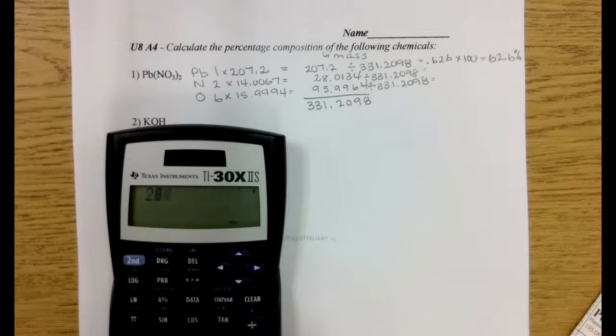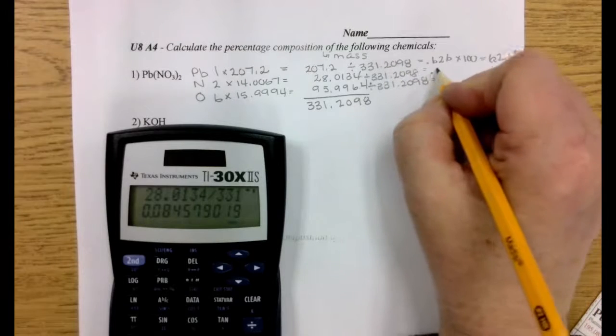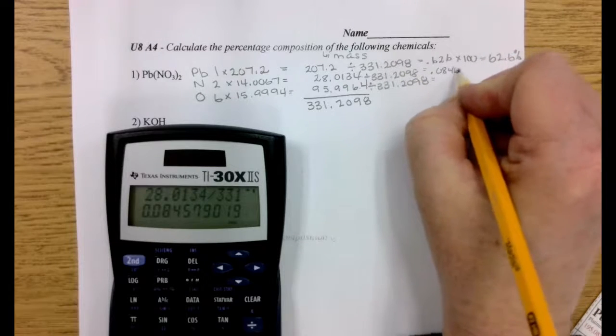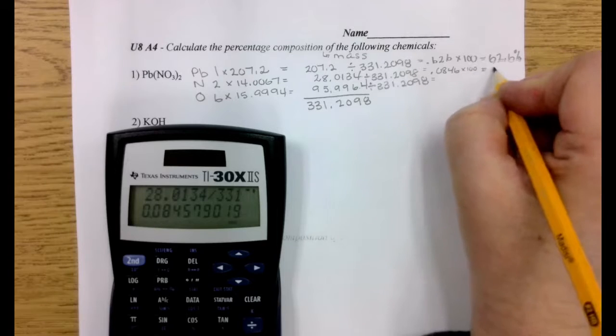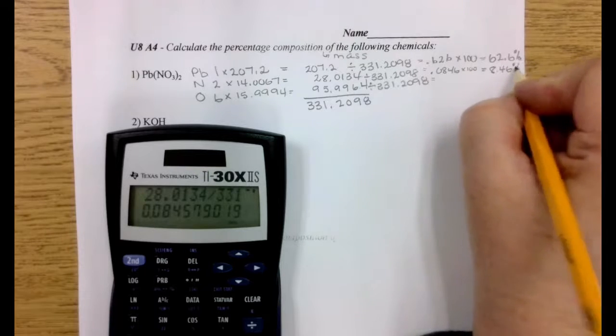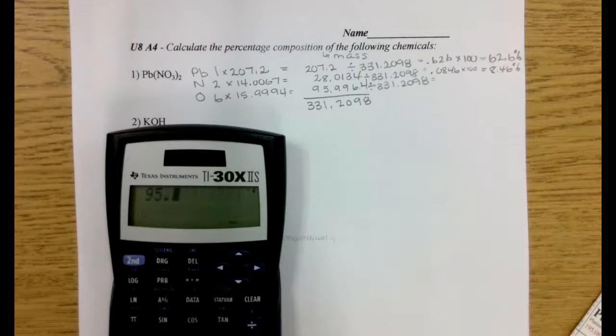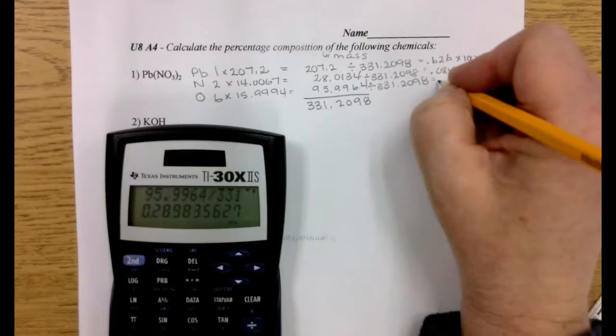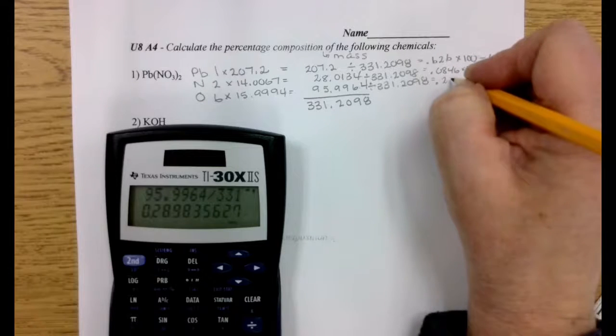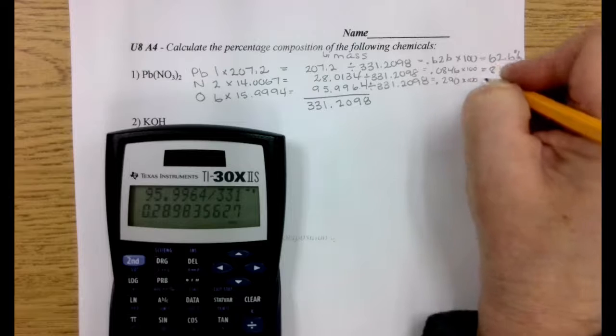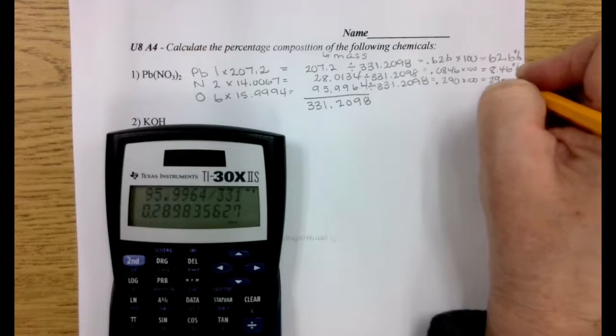I do the same. 28.0134 divided by the recall of that number, and I get 0.0846 times 100 would give me 8.46%, and 95.9964 divided by that number, I'm going to get 0.290 times 100, which will give me 29.0%.